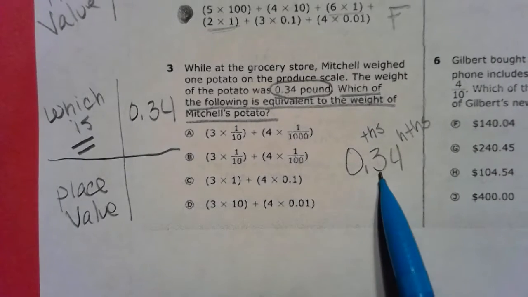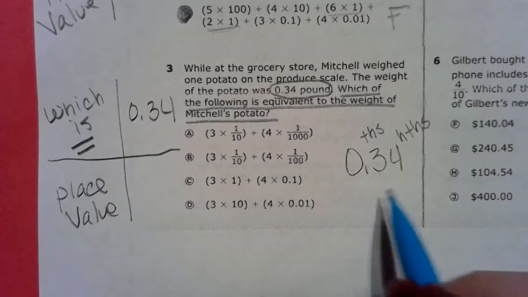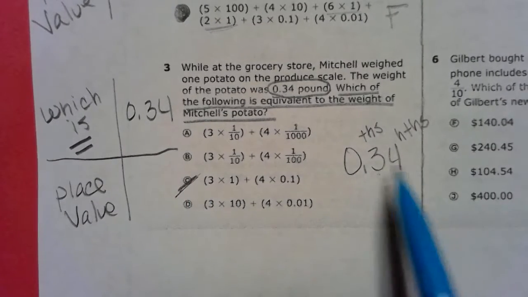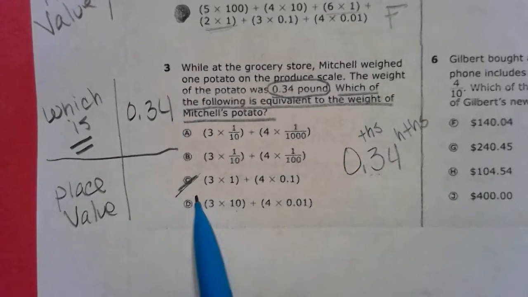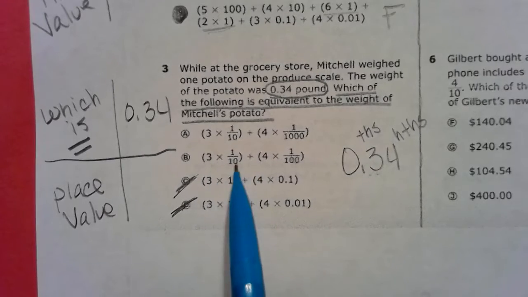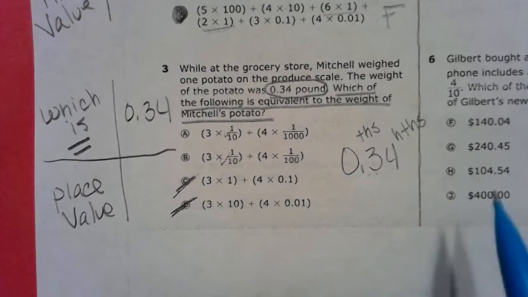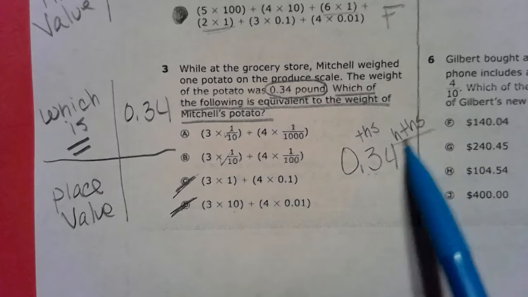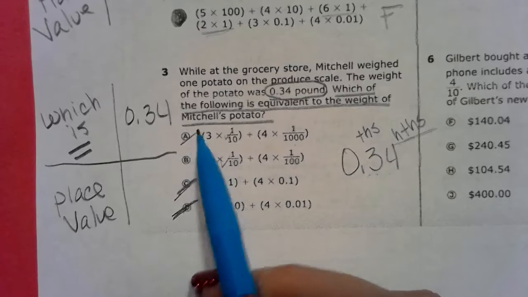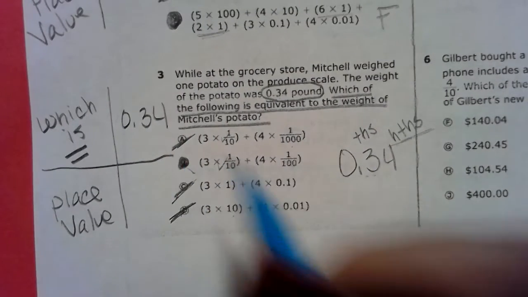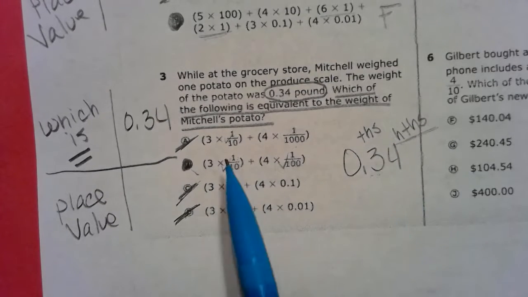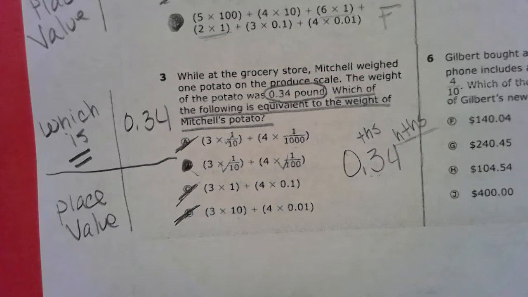So 3 times a tenth. So is it 3 times 1? Is this 3 in the ones place? No. Is the 3 in the tens place? No. So I know those two are not correct. So 3 times a tenth, 3 times a tenth. So far, both of these are correct. And then 4, and what place value is that 4 in? Is in the hundredths, not the thousandths. So I can mark that one off, and my answer is B. And again, the fraction 1/10, that's tenths. So when you see it as a fraction like this, that's the THS. Okay?